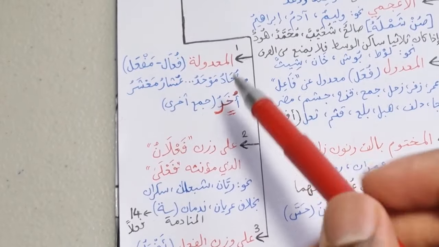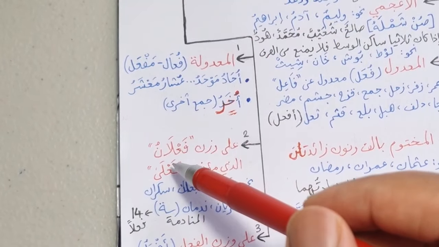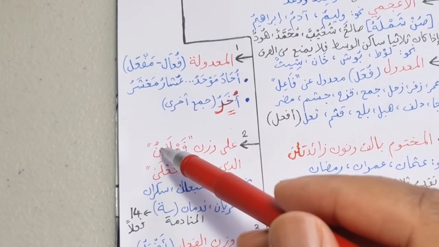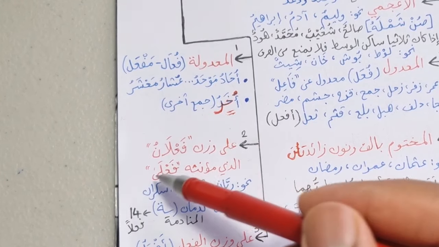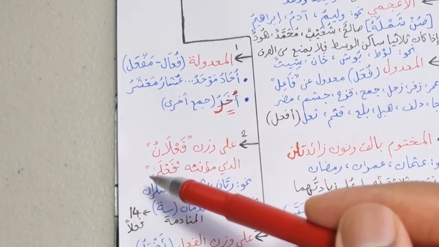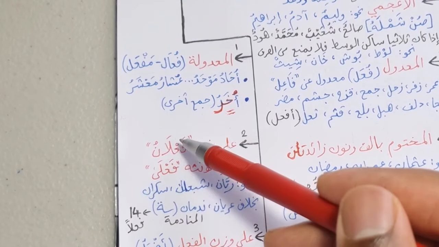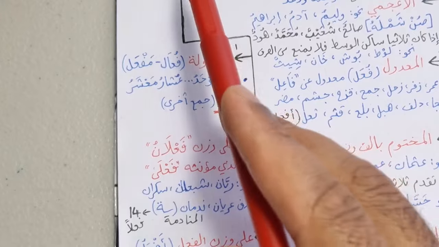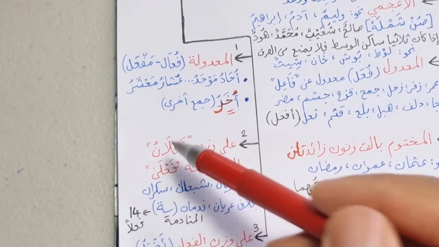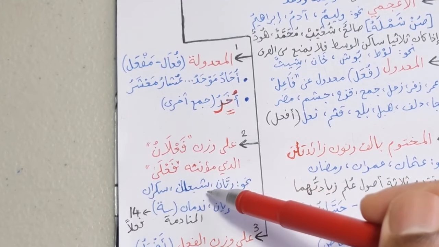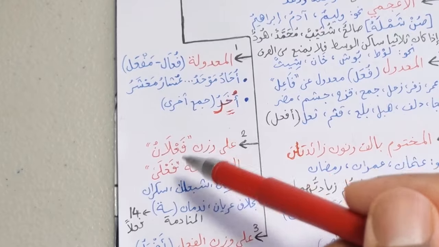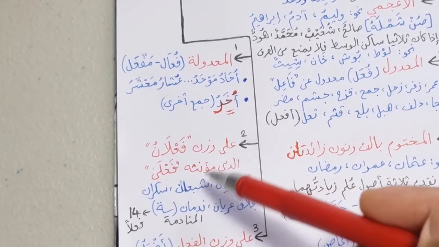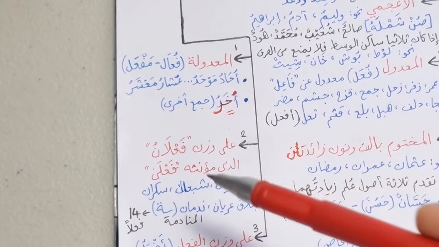The second one is a sifa ala wazn fa'lan. Sifa that comes on the wazn of fa'lan. If it comes on the wazn fa'lan with the condition alladhi mu'annathu fa'la, the feminine of fa'lan has to be fa'la. If the feminine of fa'lan is other than fa'la, it's not going to be fulfilling this condition. So sifa that comes on the pattern of fa'lan. Examples: rayyan, shab'an, sakran, ghabban, mal'an.